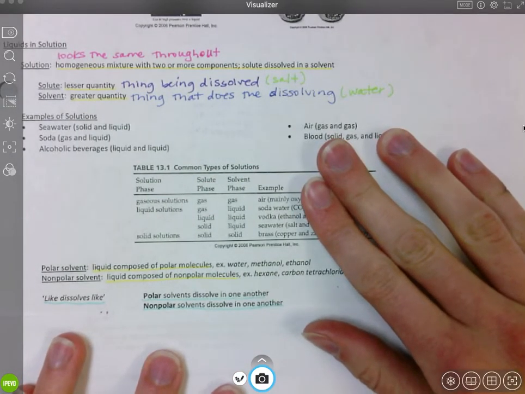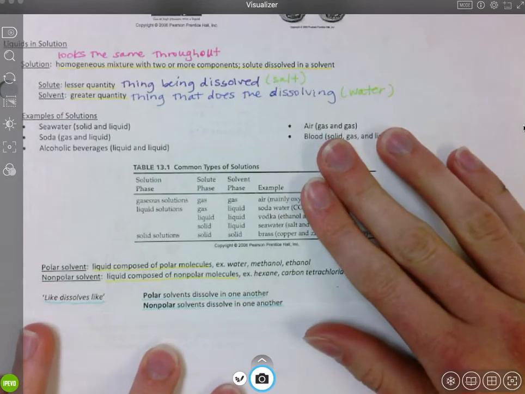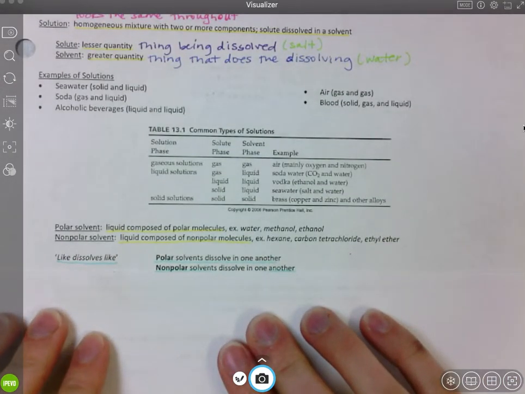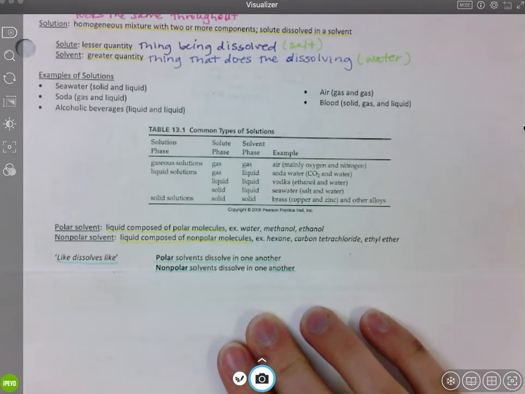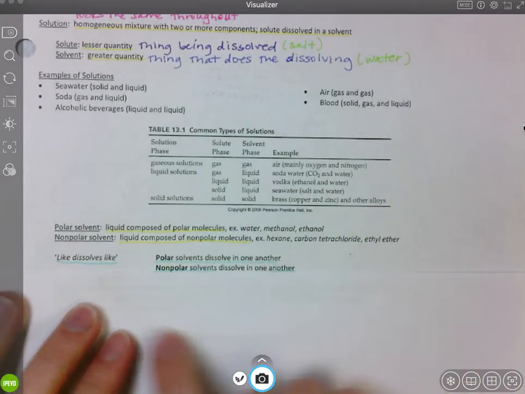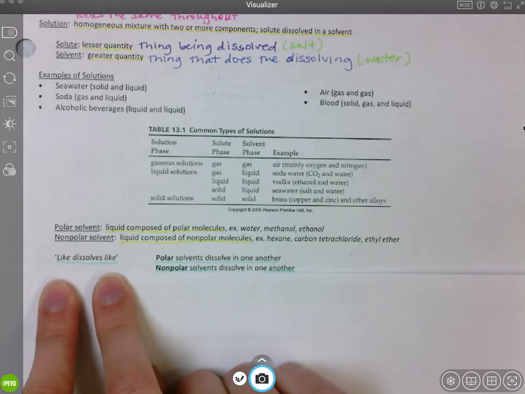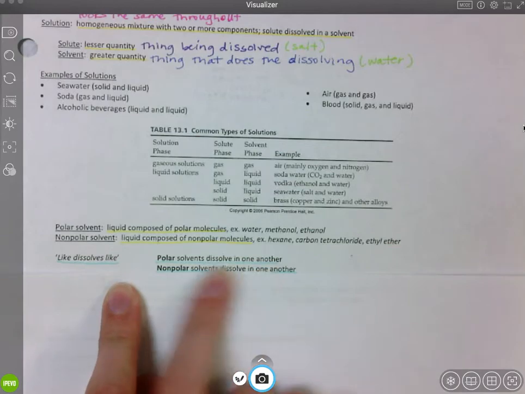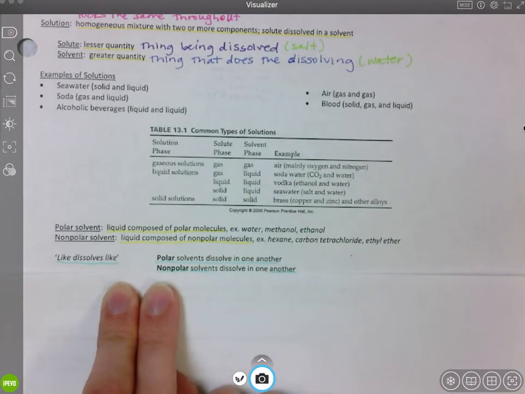We need to know if our solvents are polar or non-polar, because that is going to help us determine the solubility of our solutions that we're mixing. So we're going to be following this like dissolves like rule. Polar solvents are going to dissolve in one another, and non-polar solvents are going to dissolve in one another.